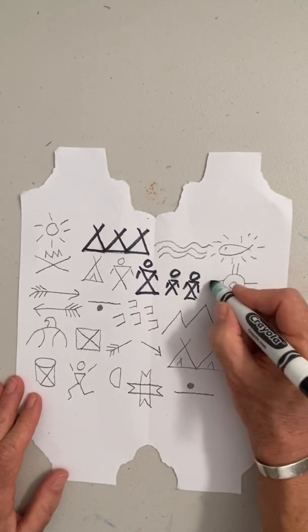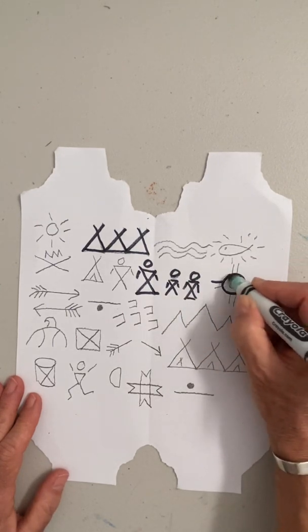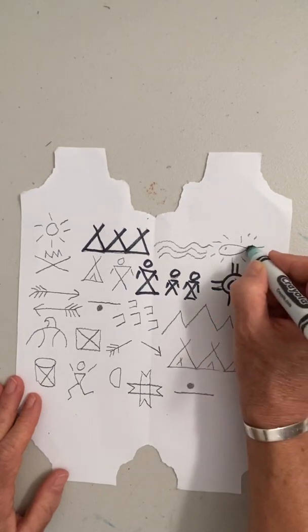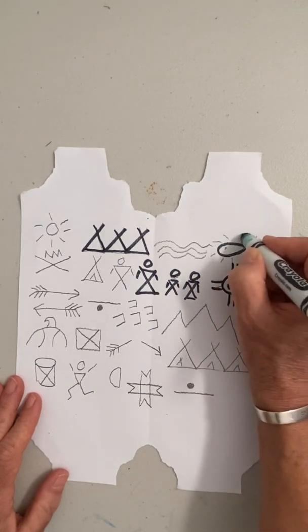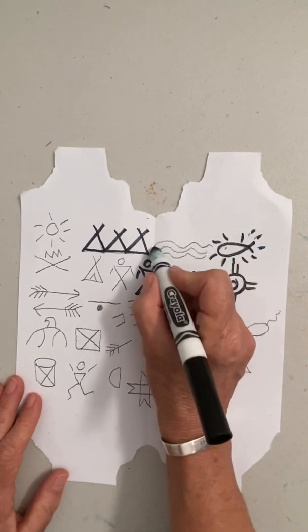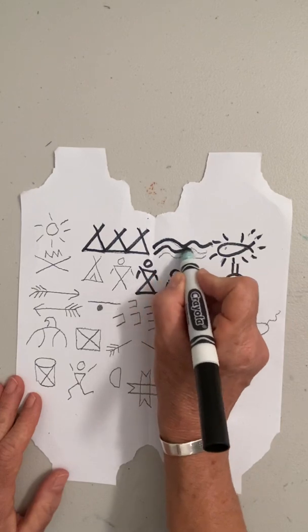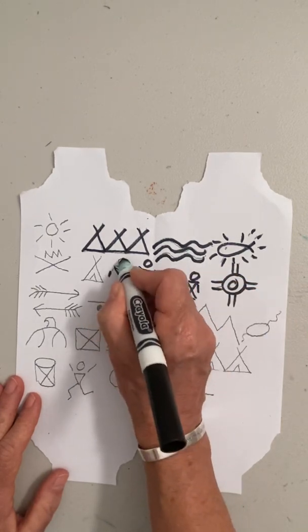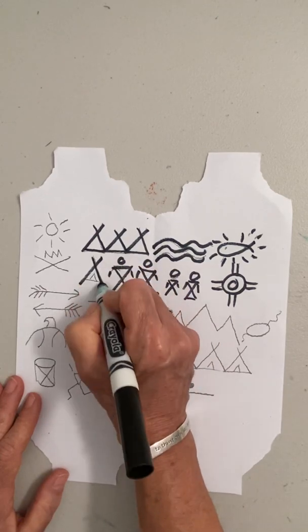You guys can slow up the video anytime you want to. I'm just going to go a little fast here. And there's the symbol for the fish, many fish. And the river. There's the river. And the father. Everything gets outlined.